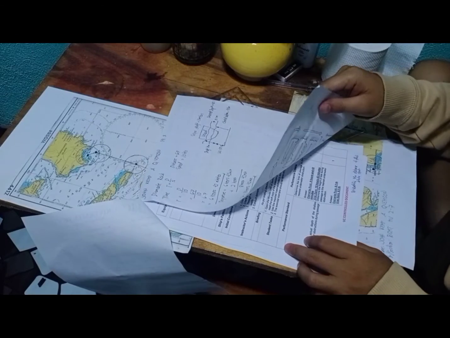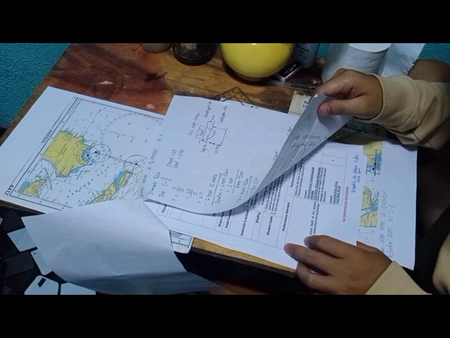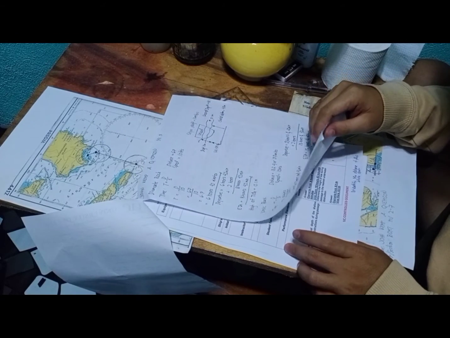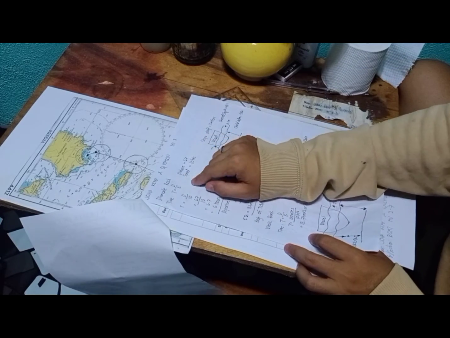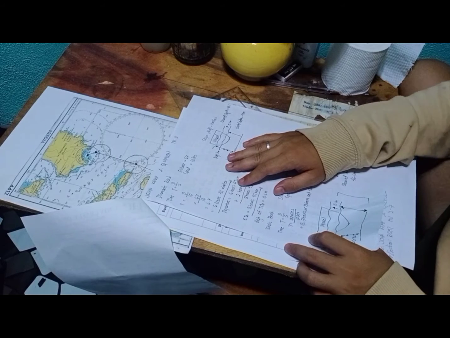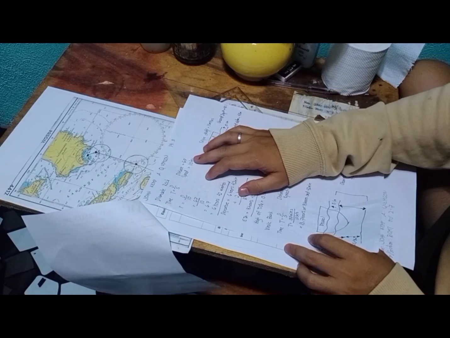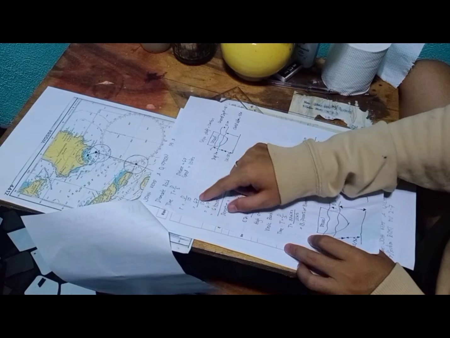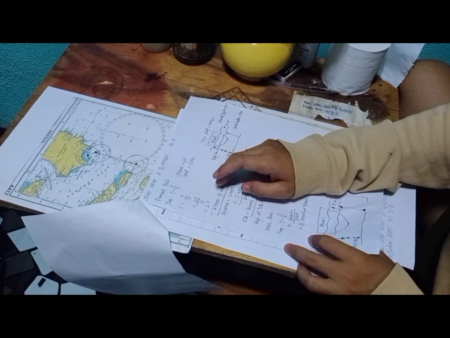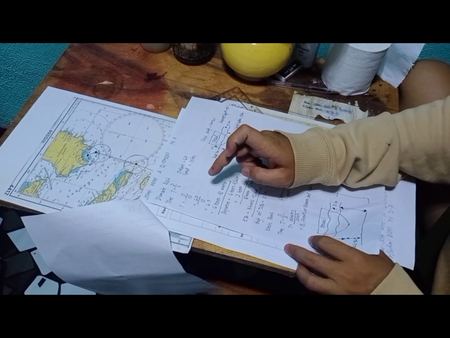So in determining the time of passage to the nearest underwater obstruction, we have here the Diamante Rock. We have here a formula: time is equal to distance over speed. Since we get our distance 67 and the speed is 10 knots, 67 over 10, we have here 6.7.